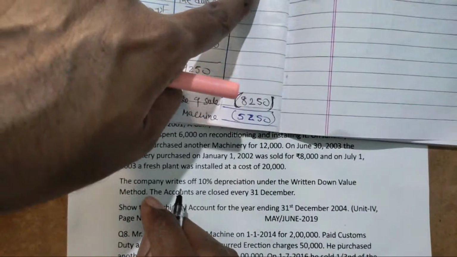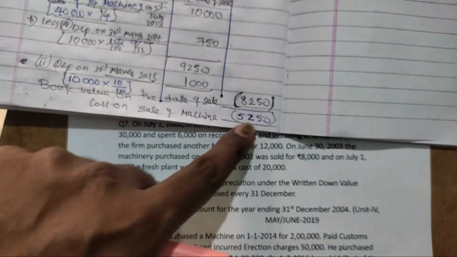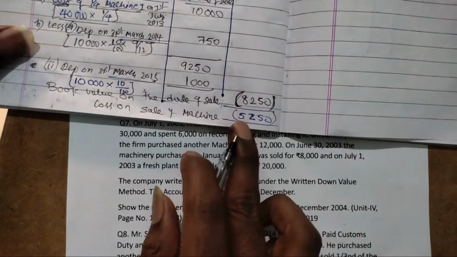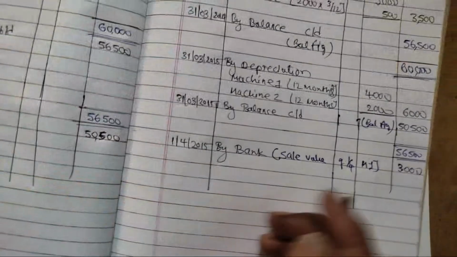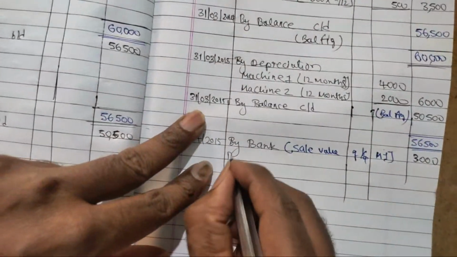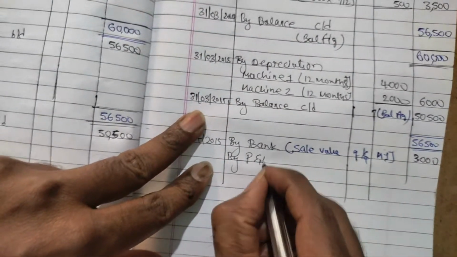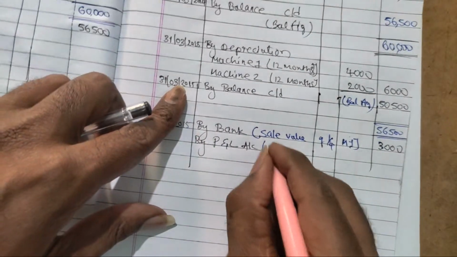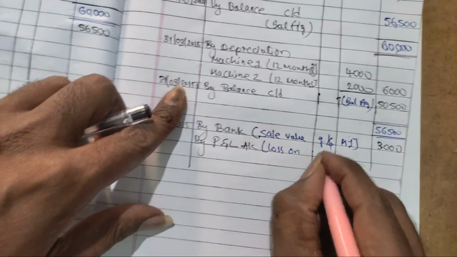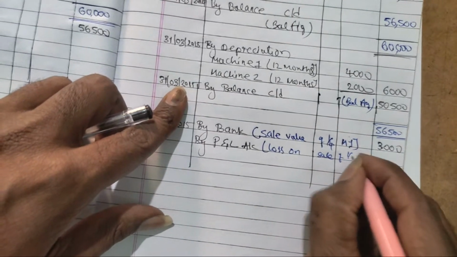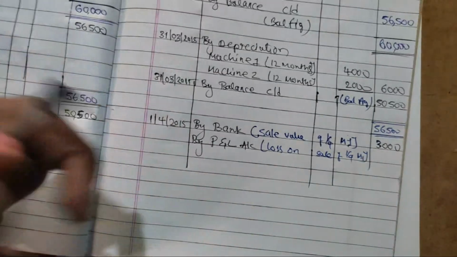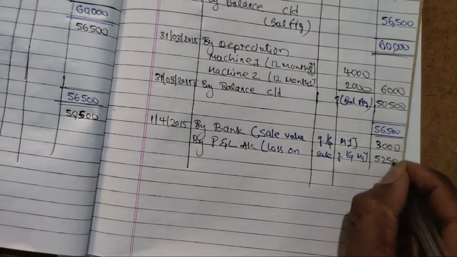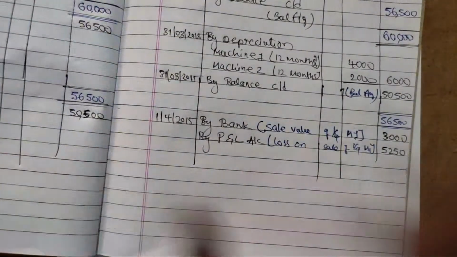So from 3,000 if you deduct 8,250 you are getting the loss on sale of machine. Okay, 5,250. So right here by profit and loss account, loss on sale of 1/4 M1 machine 1. Okay, how much? 5,250. So 5,250 I wrote.